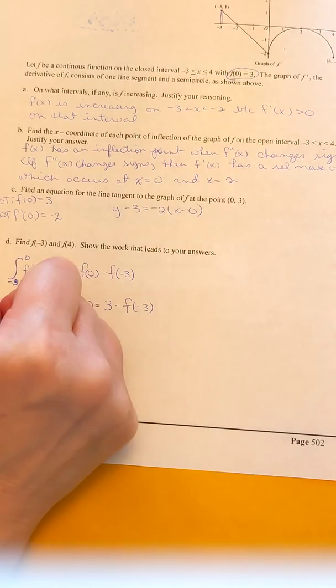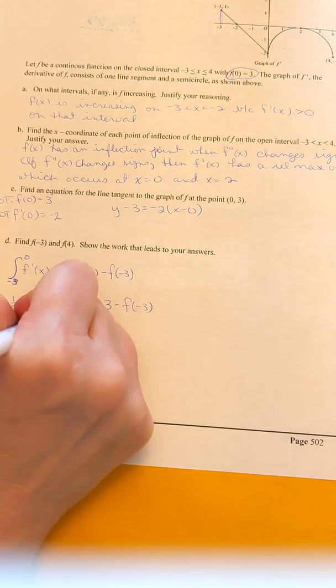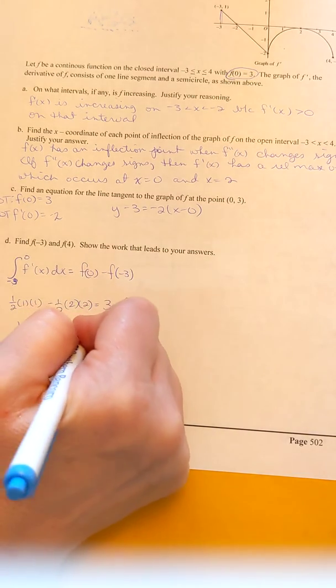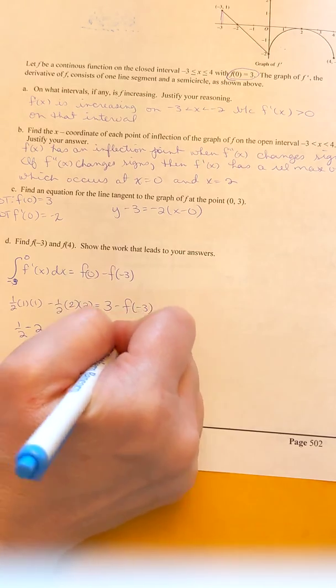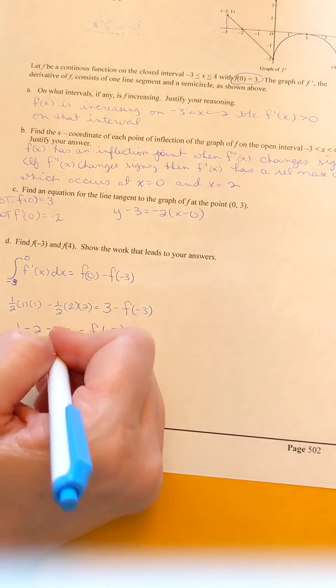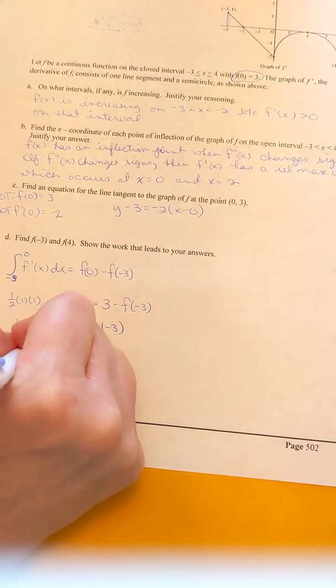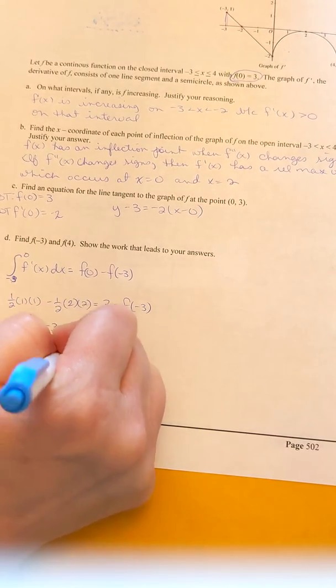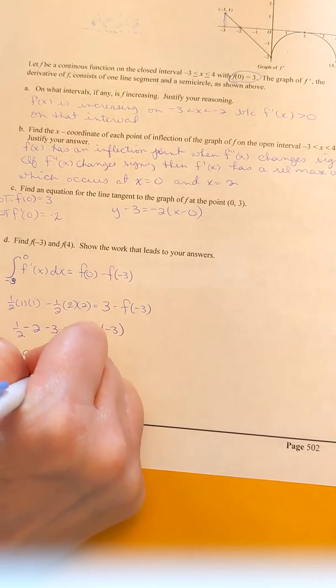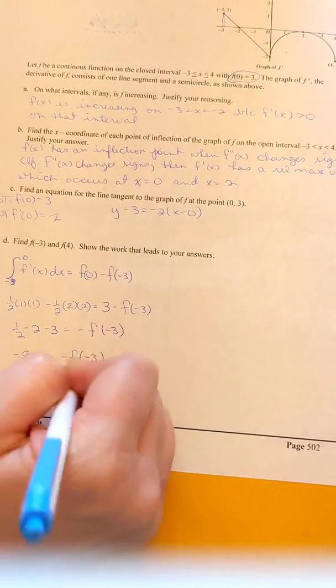All right, so that's 1/2 minus 2. We'll go ahead and move that over. Minus 3 equals a negative f of -3. It's -4.5. It's -9/2 equals a negative f of -3, or f of -3 equals 9/2.